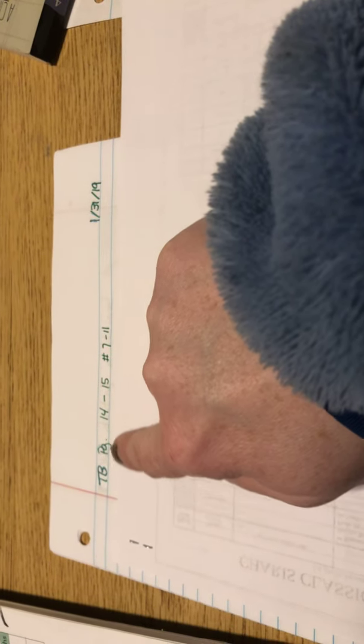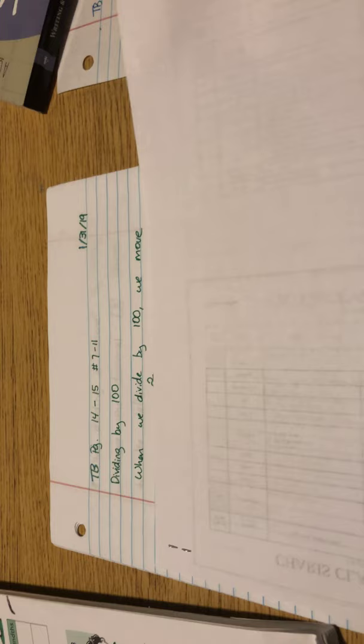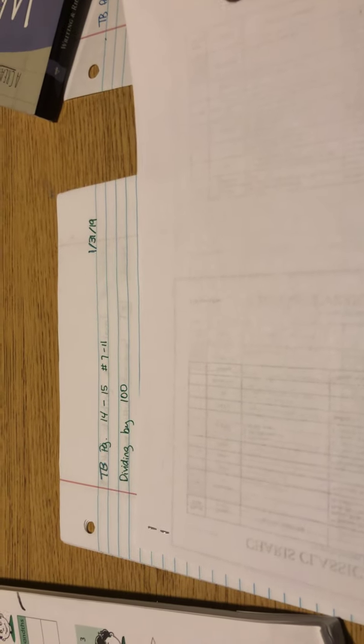So on your new page, you can go ahead and label it January 31st, 2019. And textbook page 14 to 15, number 7 through 11 is what we're working on. We'll have some notes interspersed. Okay, and you can title it Dividing by 100. That's the first section we'll do.